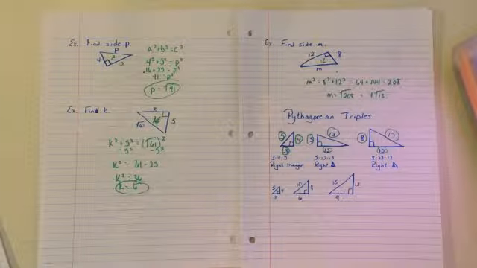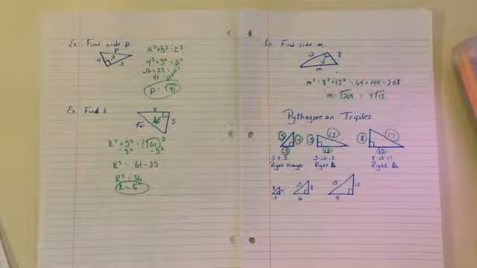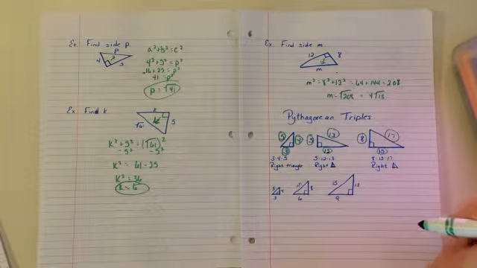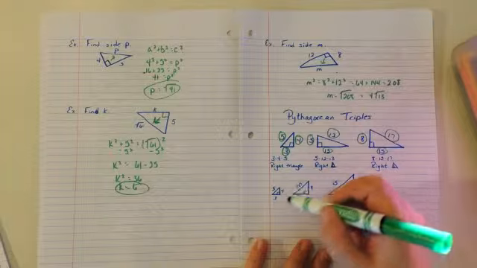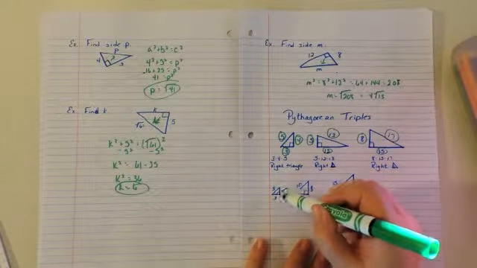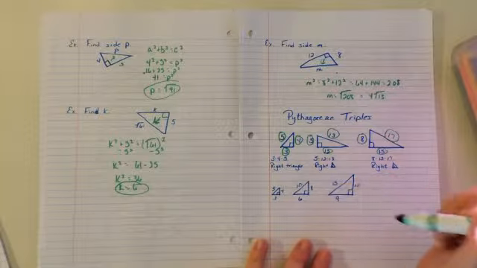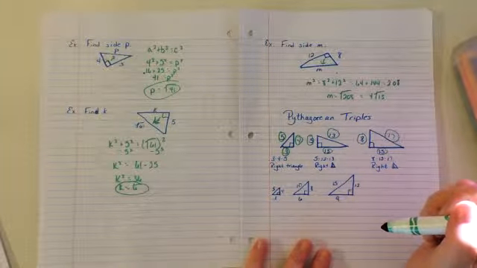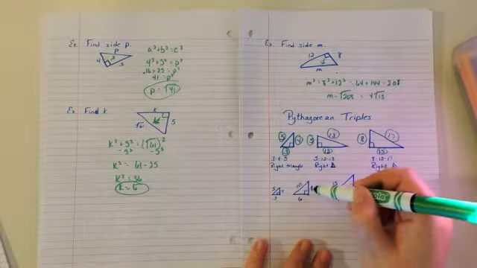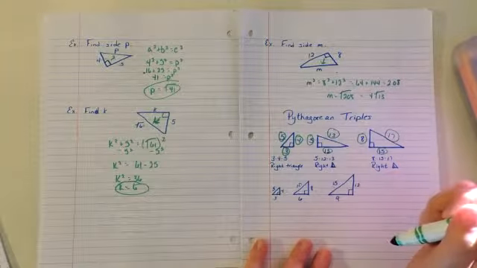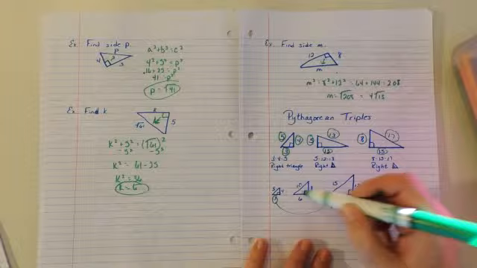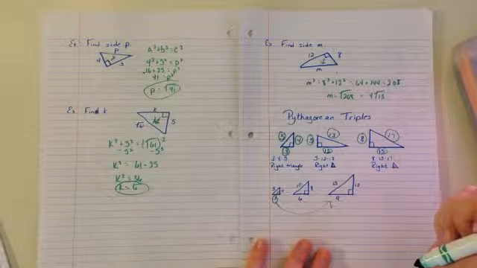It's useful to know that any multiple of a Pythagorean triple is also a Pythagorean triple. So if we have a 3, 4, 5 triangle, then if this side is 6 and this side is 8, because these two are multiples, this one's going to be 10. Okay? Because 3 times 2 is 6, 4 times 2 is 8, so 5 times 2 is going to be 10. In the same way, if we multiply this one by 3, we get a 9, 12, and 15 triangle.